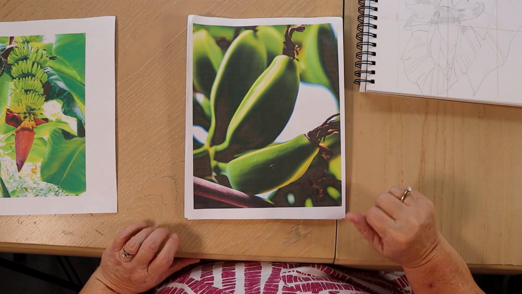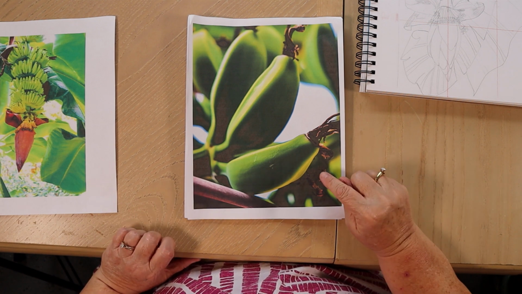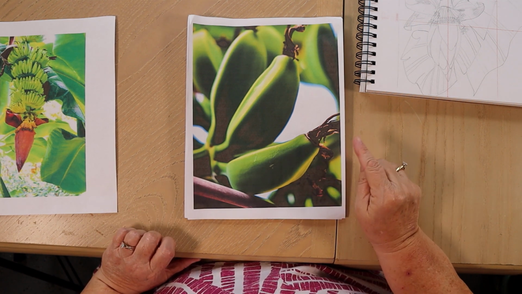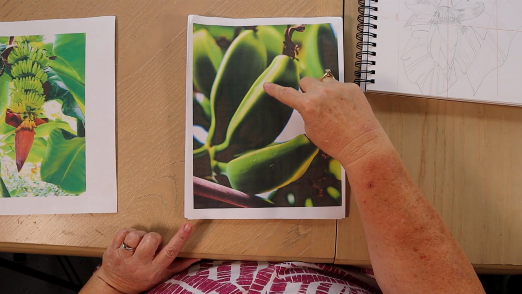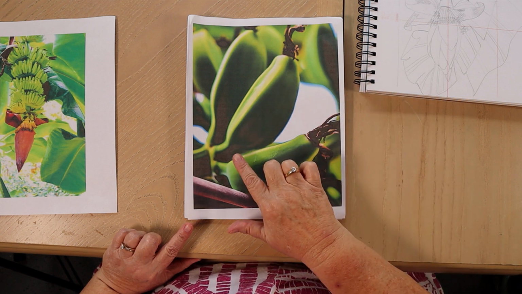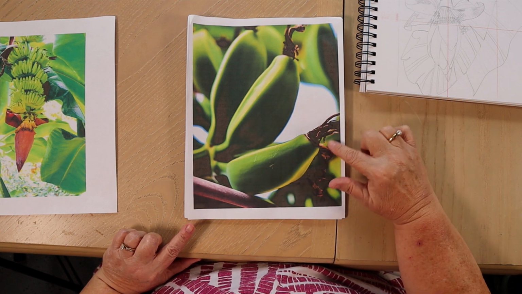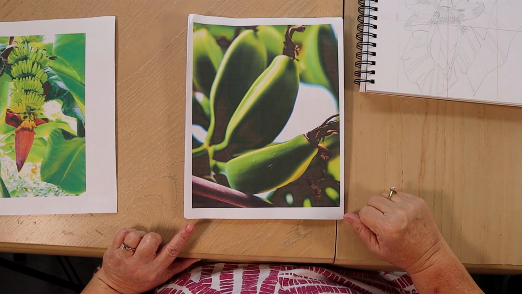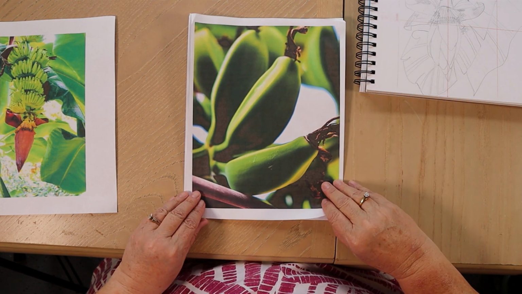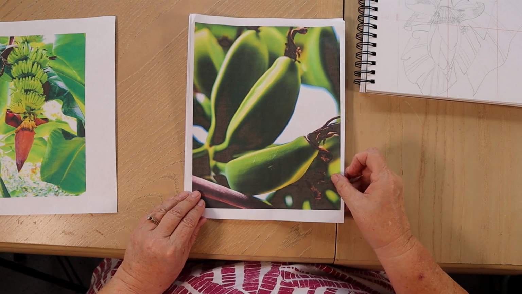I also got this picture here, and I really like the bananas in this one. It shows me exactly how I'm going to approach it as I paint it. You can see there's really great highlights and shadows in here. It's even showing the little dead blossoms on the ends of the bananas. So this one's going to come in handy as I get into some of the details.